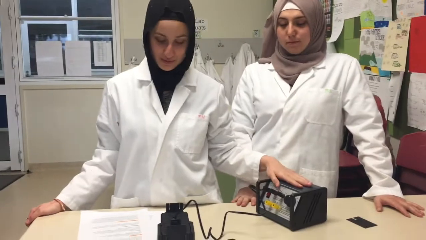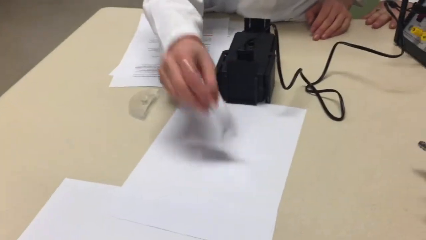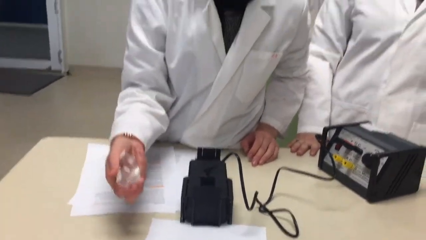The materials used for this experiment are a power source, a light source, some blank pieces of paper, a triangular prism, a plano convex lens.